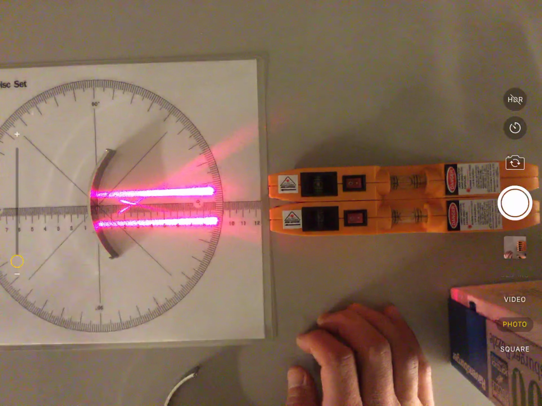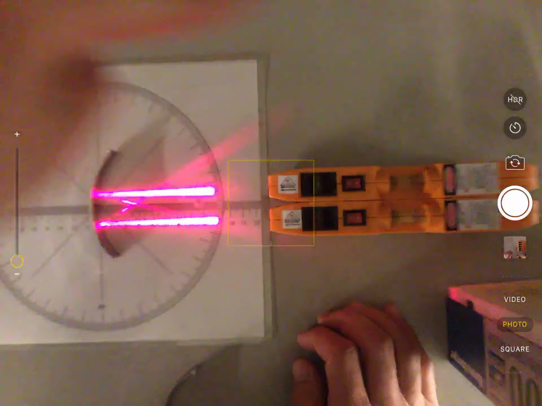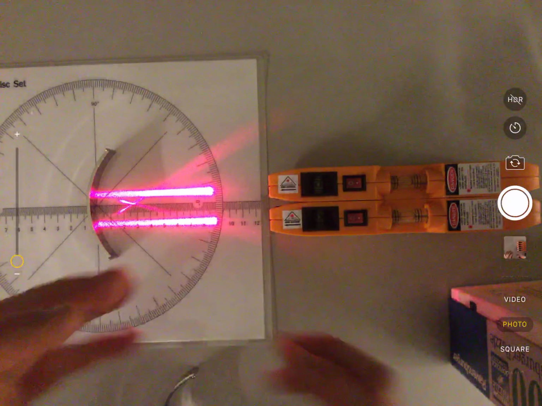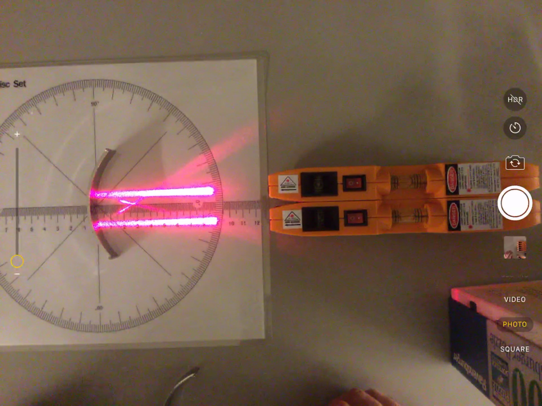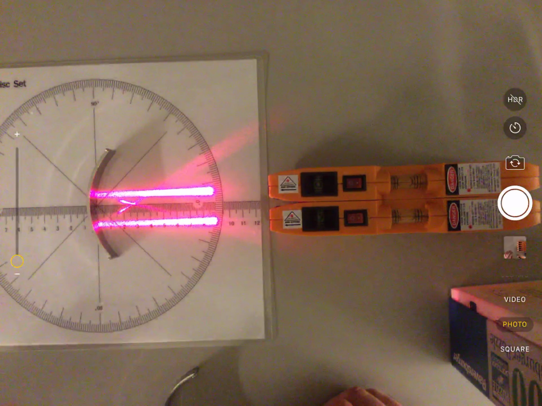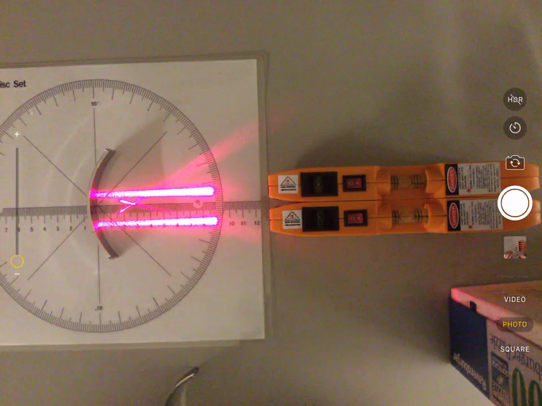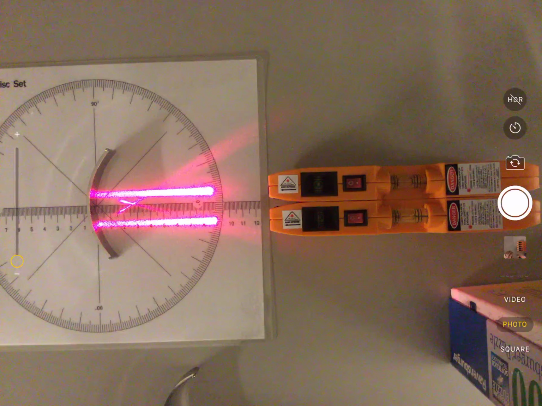Alright, so keep in mind the curvature, which is basically how big of a circle it's creating, or how small, that's going to help you determine the focal length because it's based off of that center of curvature, which is technically the radius when you draw a circle.